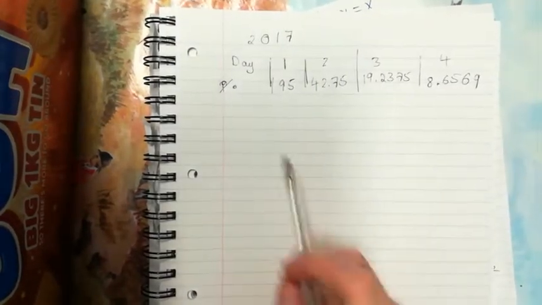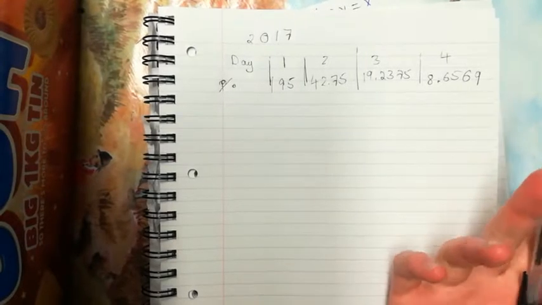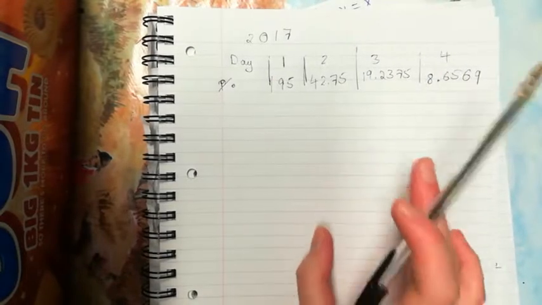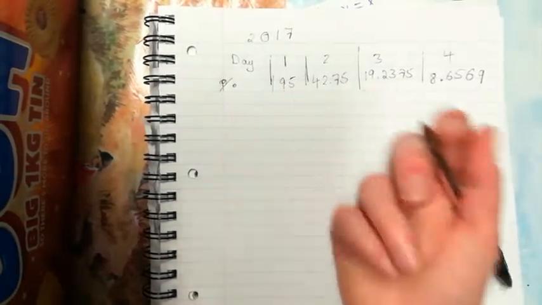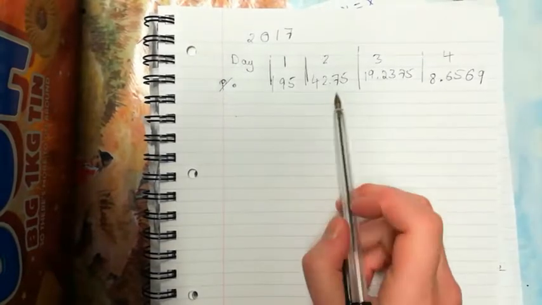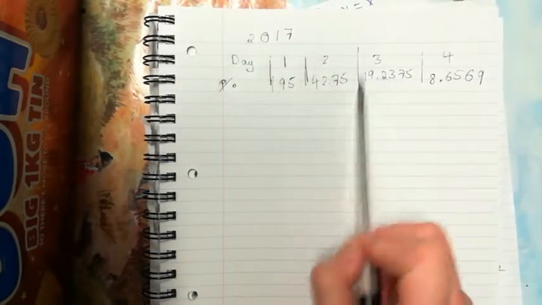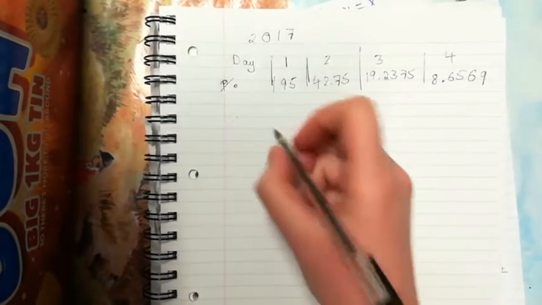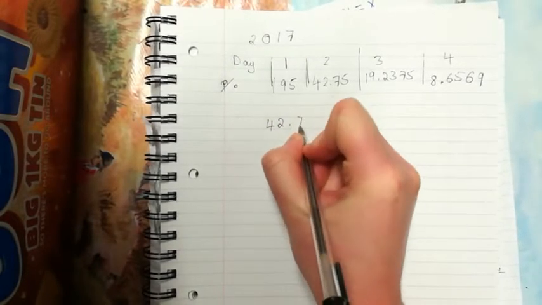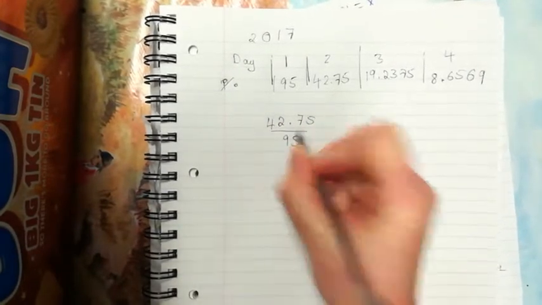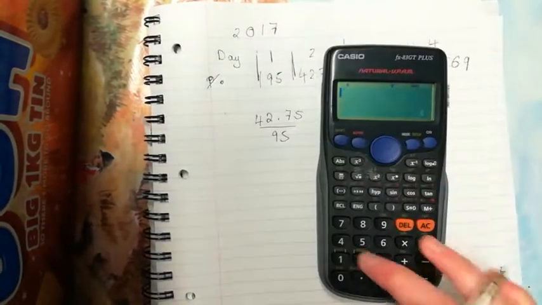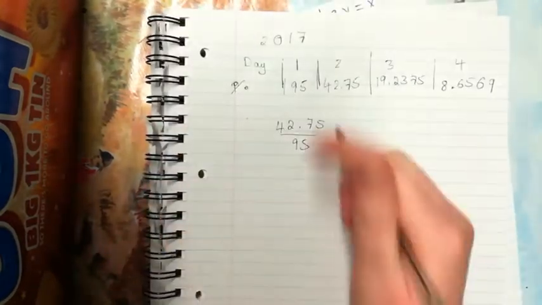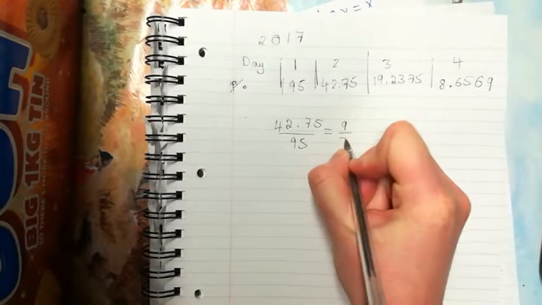Now, how do we know this is a sequences and series question? Well, we can look at whether it's changing exponentially. So we can check if it's a geometric sequence by seeing whether the ratio between each term is a constant. So by doing that, we put one term over another, so 42.75 over 95. I'm going to plug that into my calculator, 42.75 divided by 95, and I get 9 over 20. So that's the ratio between the first two terms.